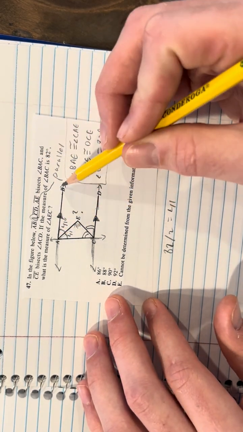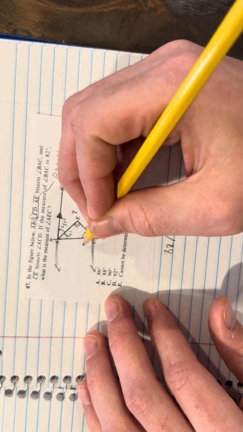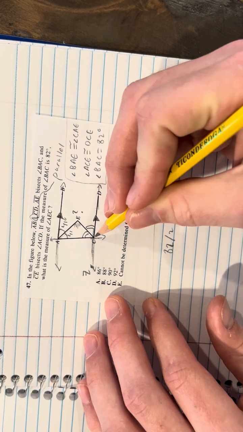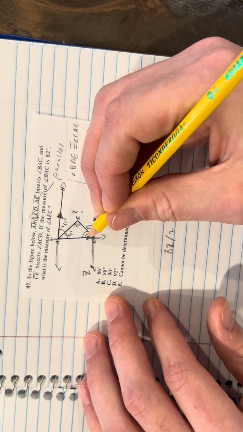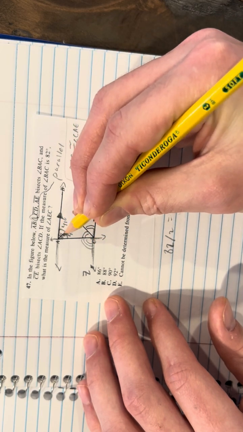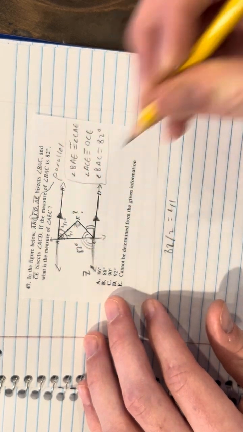For example, this angle BAC is going to be congruent to angle ZCA, where we call a point out here Z. So this angle must also be 82 degrees.